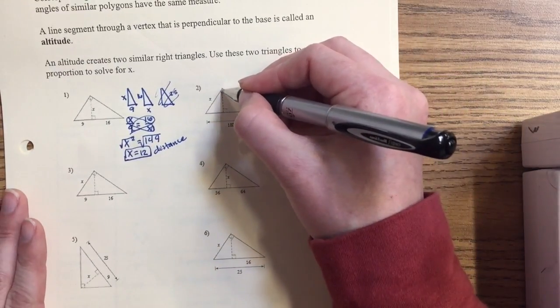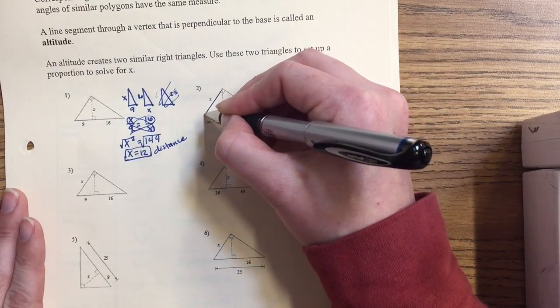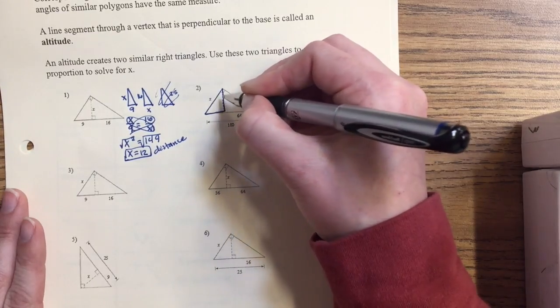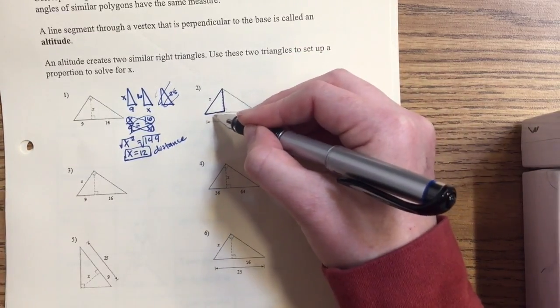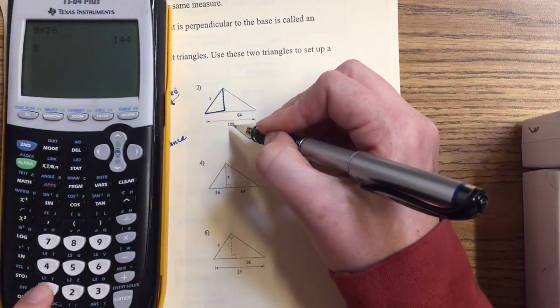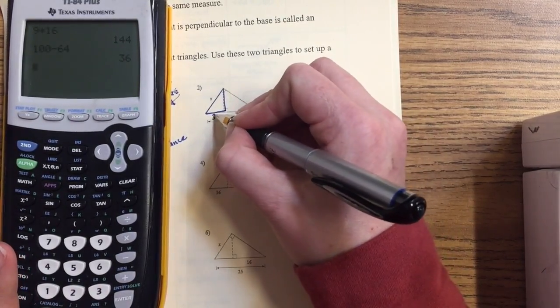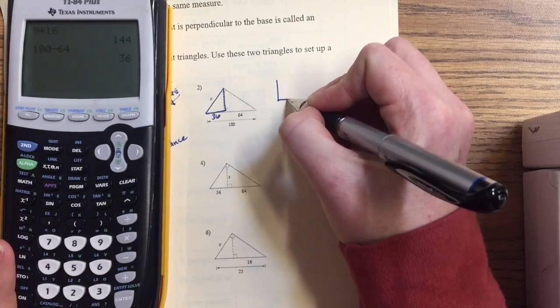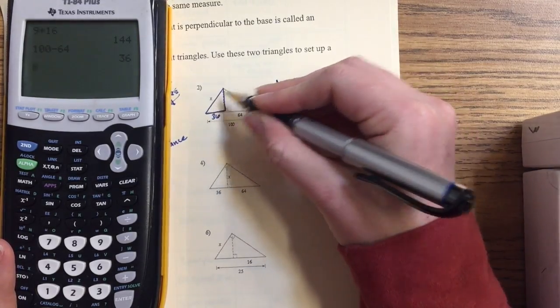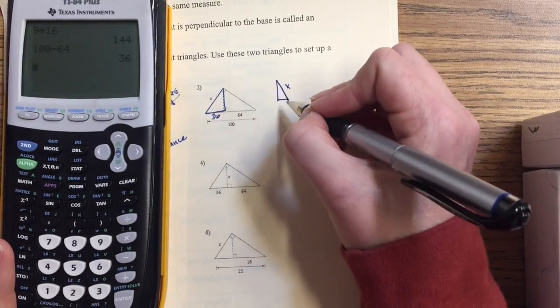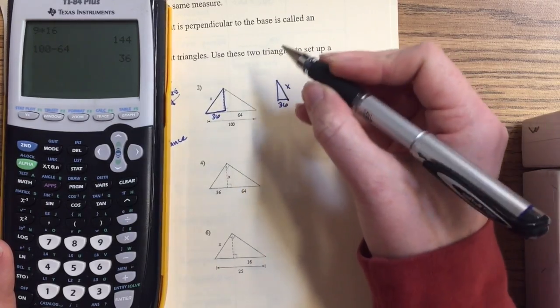Let's try again. Example 2. I have this triangle right here. Hypotenuse is x. I don't know this length. I could find this one. 100 minus the 64 is 36. So I'm going to take that out. The hypotenuse is x, and that small leg is 36.